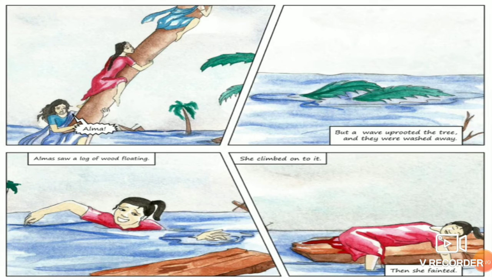But somehow Alma Javed and other family members, her mother and grandmother, managed to hold on to a coconut tree. But a wave uprooted the tree and they were washed away. So this wave even uprooted the coconut tree and it fell into the water and they were washed away. Alma saw a log of wood floating. She climbed onto it. Then she fainted. So Alma noticed a wooden log floating and she somehow managed to hold the log. But as soon as she climbed onto the log, she fainted.